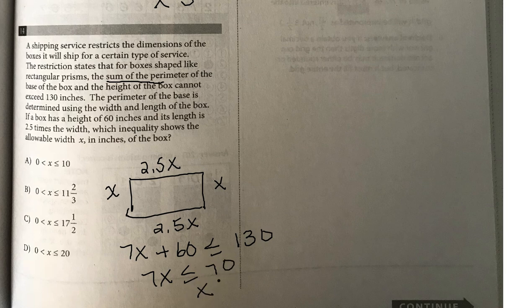So x has to be less than or equal to 10. So it's going to have to be this one, between 0 and 10. And that one wasn't too bad, just a lot of words.